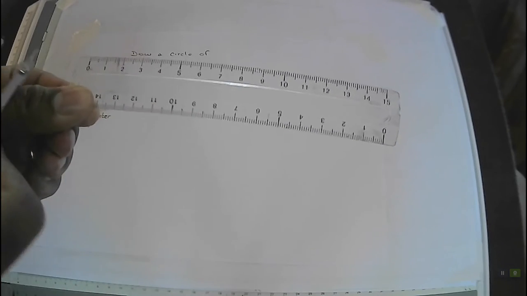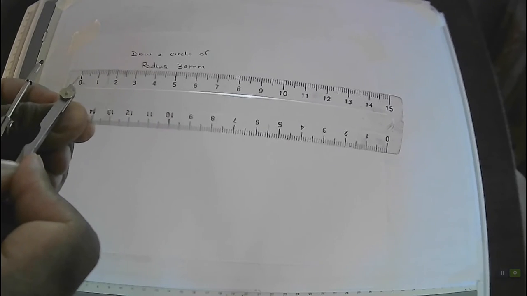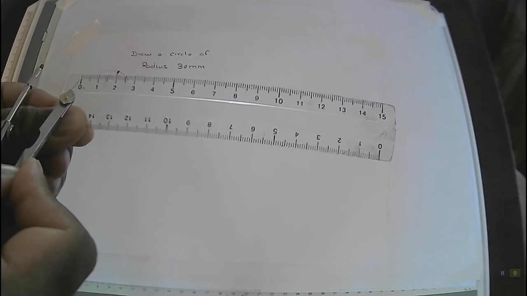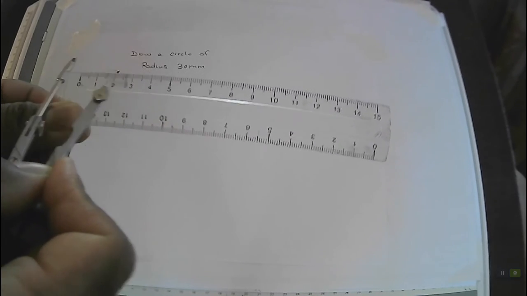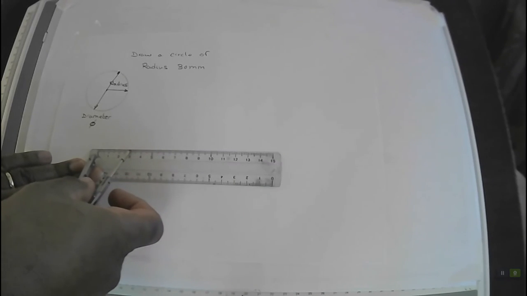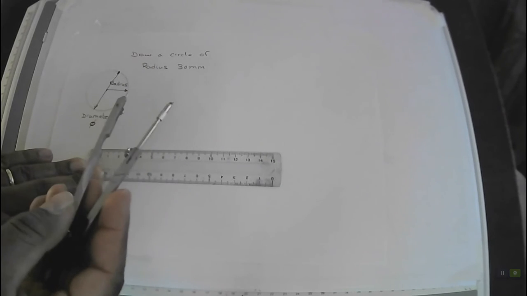So if I say 30 millimeters, you start from 0. You don't start from the end of the ruler because there is no reading there. You start from 0 and you move up to 3. It makes 3 centimeters, that is 30 millimeters. So I will measure with my compass here from 0 to 3. I have 30 millimeters. So I have a radius of 30 millimeters on my compass.